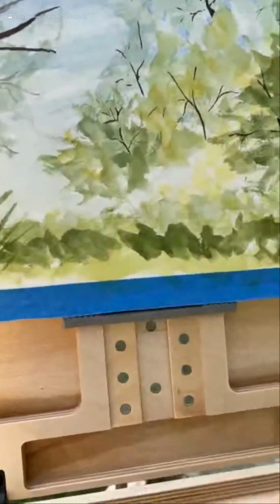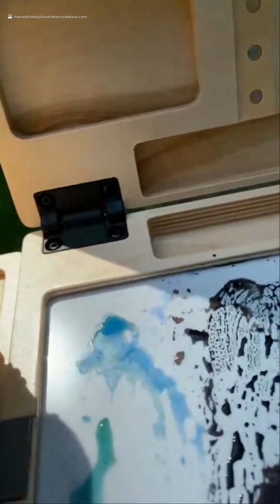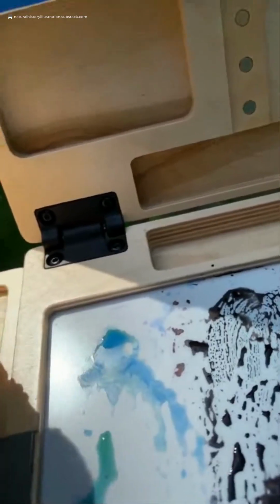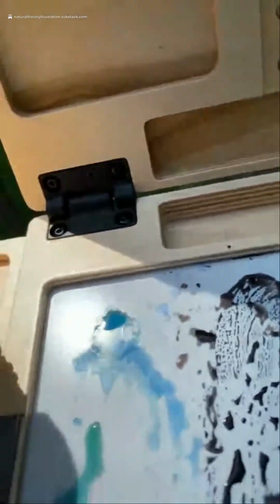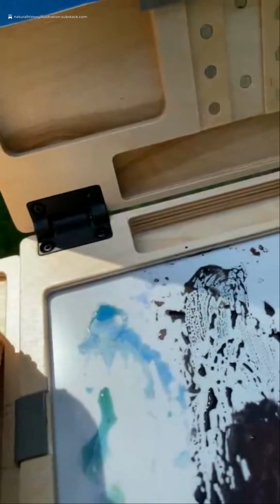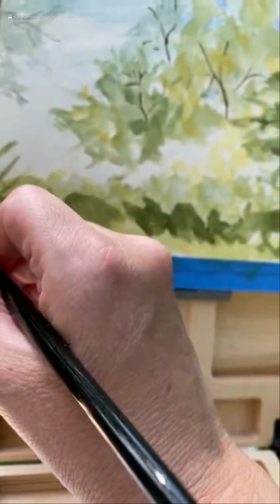And I might actually be going too dark too soon. So let me water it down and maybe add a little bit more burnt sienna. Yeah, that's good. Needs a little more water though. Okay, yep, there we go. All right. So I'm just going to cut into some of those leaves using the point of the brush.